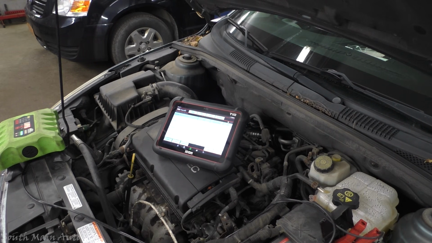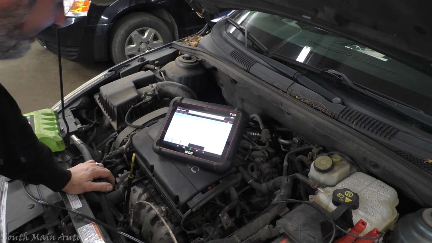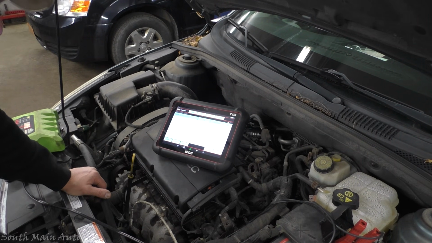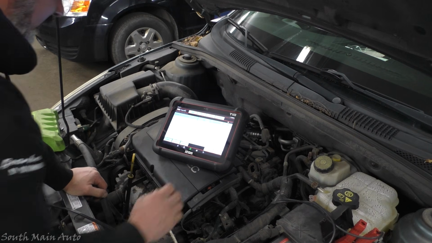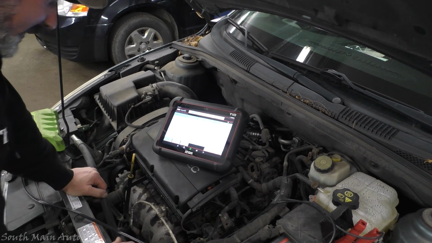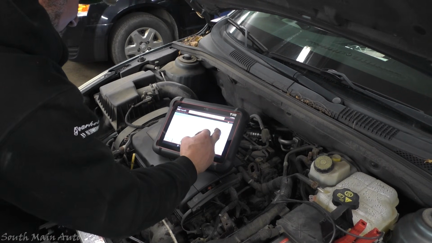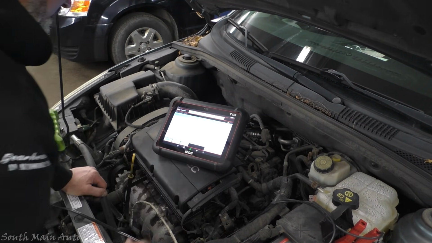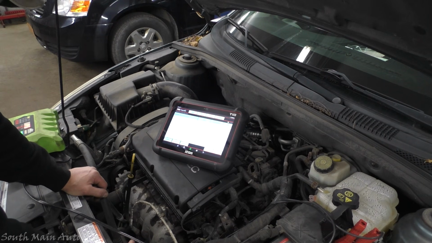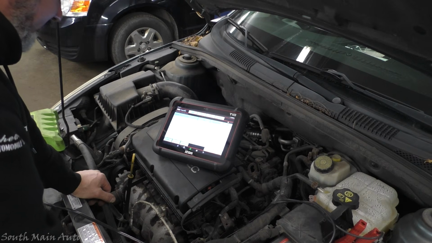And if all's right in the world, I think when we start it up next time, I believe the engine light will be out. I've been wrong before, in which case I'll have to edit all this crap out and it turns into a big deal. Which is not a big deal, because then you just clear the codes and let the customer go drive it.